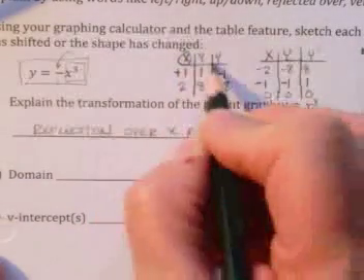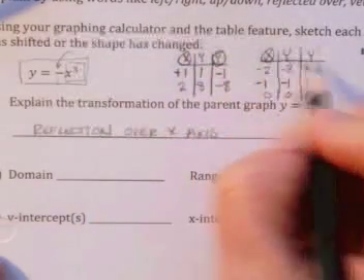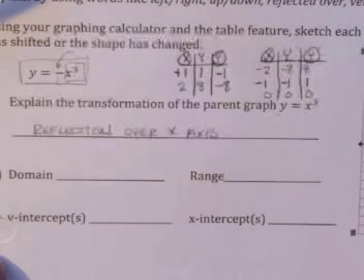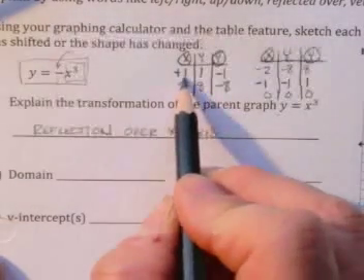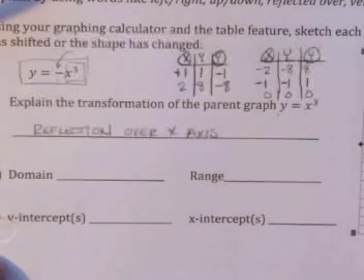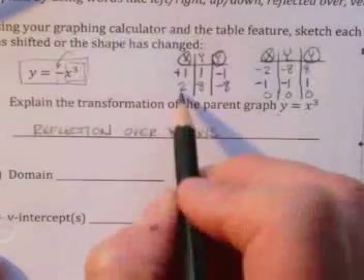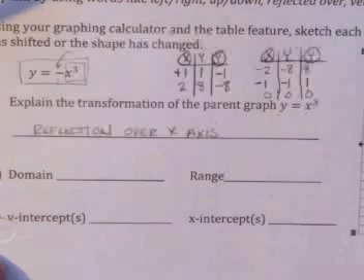So if I graph my x values along with these y values, I should get the reflection of my cubic function over the x-axis. Positive 1 comma negative 1, positive 2, negative 8, 0, 0, negative 1, positive 1, and negative 2, positive 8.